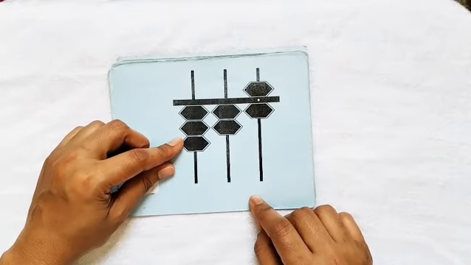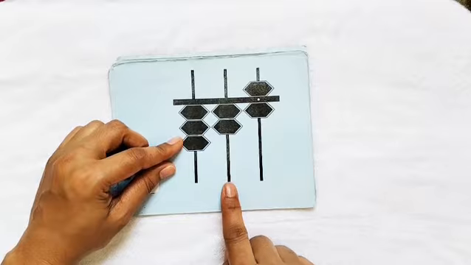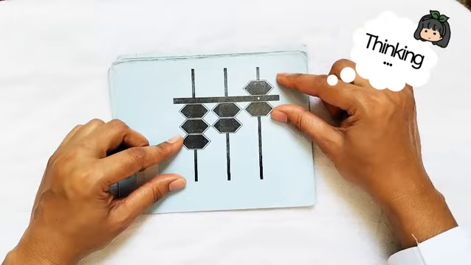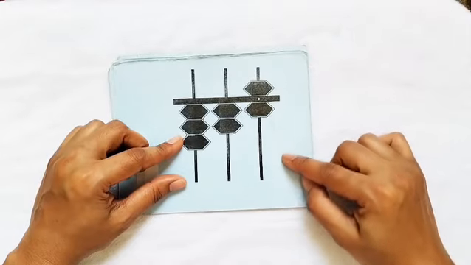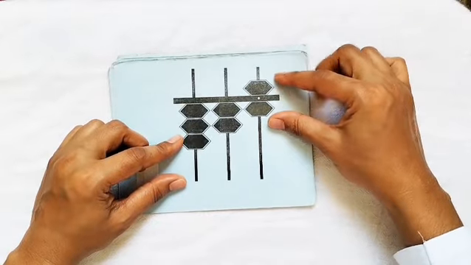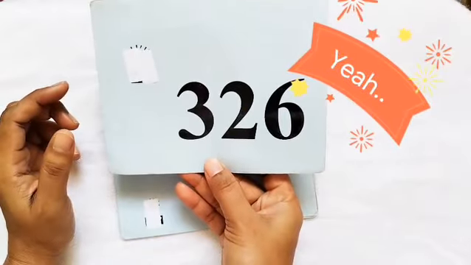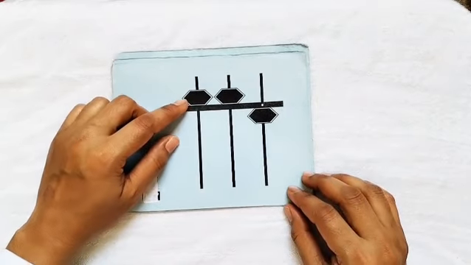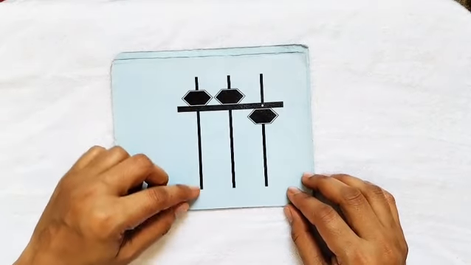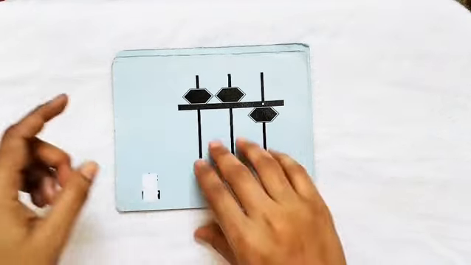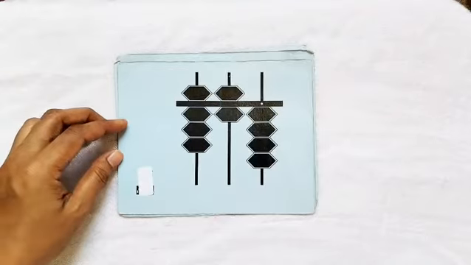3 beads in the hundreds, 2 beads in the tens, and this you should know the number. What number is this in the ones place? So this is 3, 2, and this is 6. Correct, 326. The next one. In the hundreds house, this is 551. Correct. Next one.